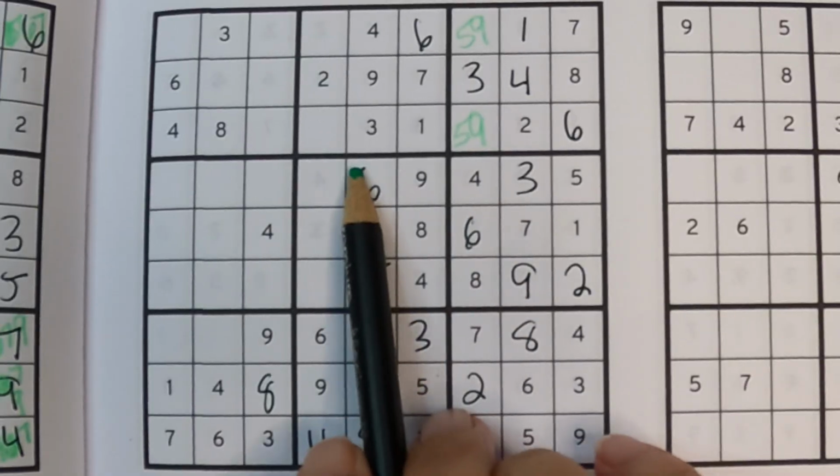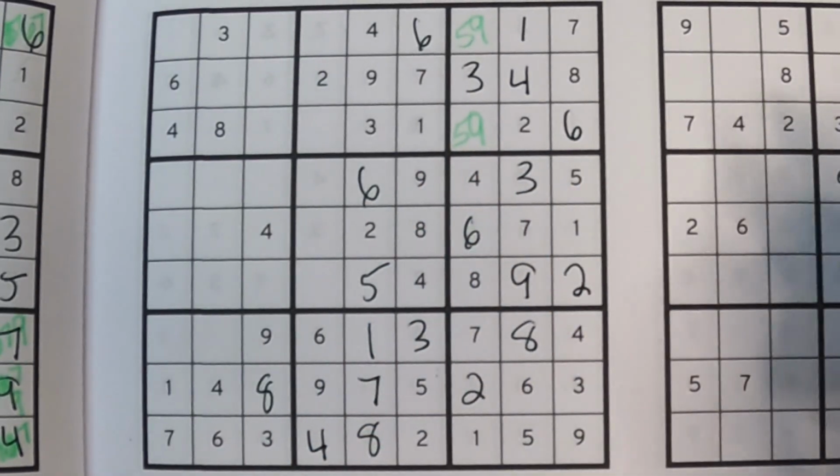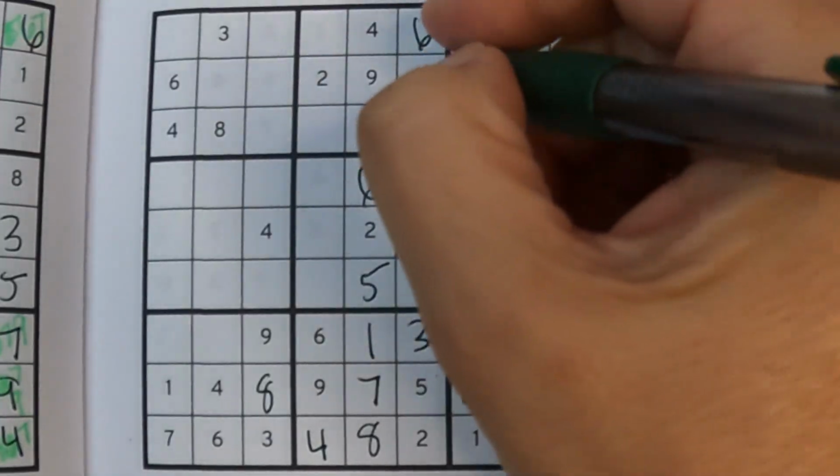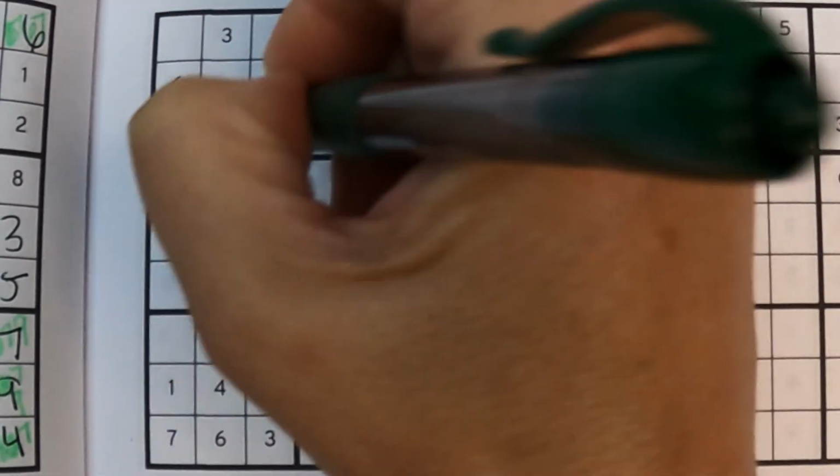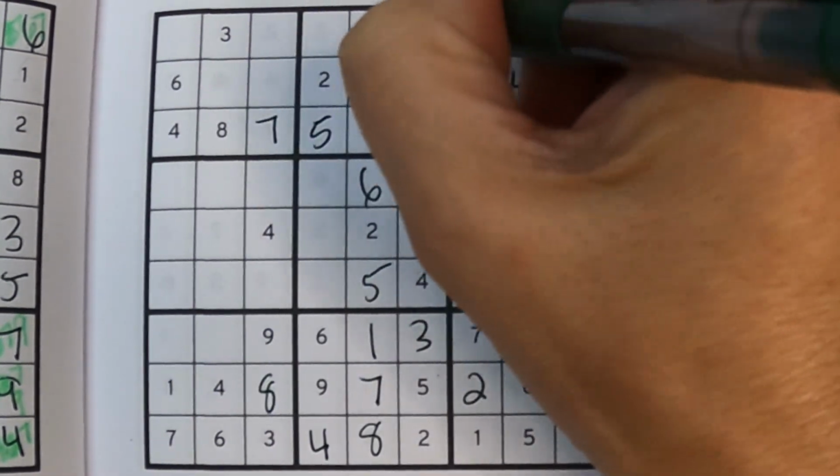For this row, we're missing 5, 7, and 9. We've got 7 and 9 here, so this is our 5. That makes this our 9, 7, and that 9 makes this our 5.